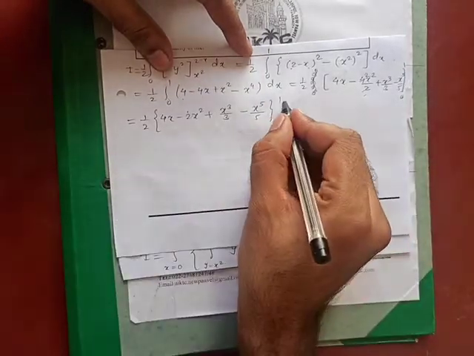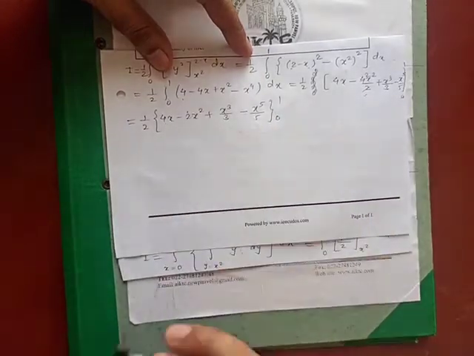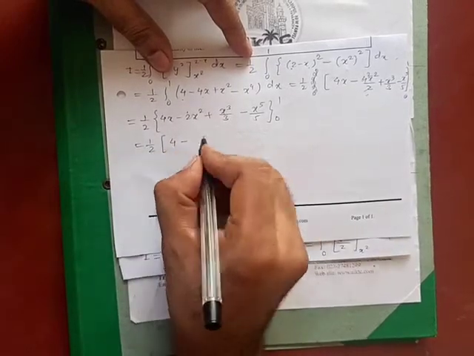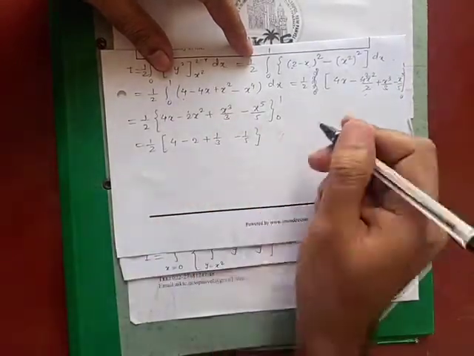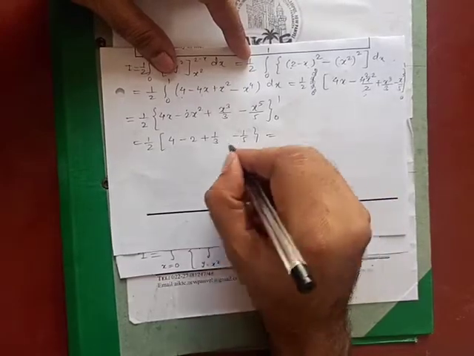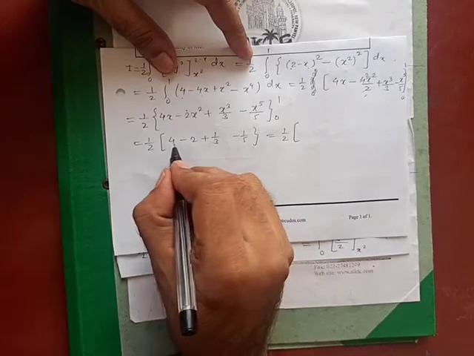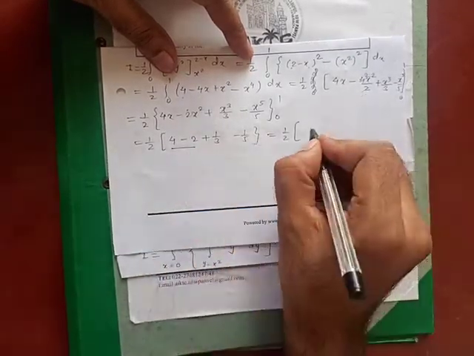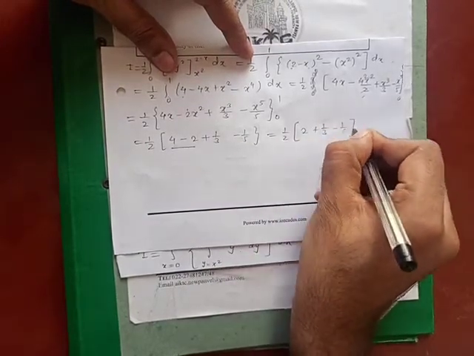Now as I already told you, when the limits are in terms of 0 and 1, only the constant sum will remain. So this will be 1 upon 2. I can directly write 4 minus 2 plus 1 by 3 minus 1 by 5. You can put the values and check it. Now 15 is the LCM, so this is 1 upon 2 into, 4 minus 2 as 2, so this is 2 plus 1 by 3 minus 1 by 5.